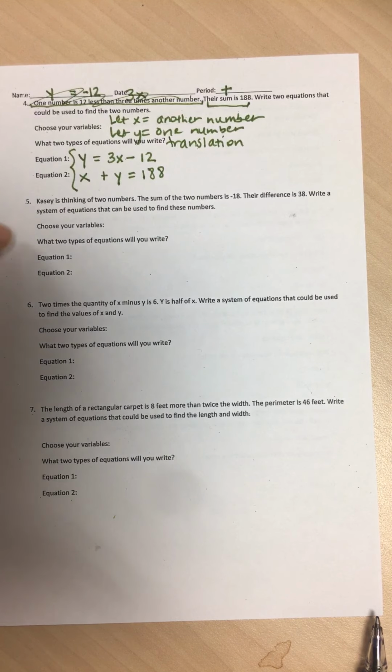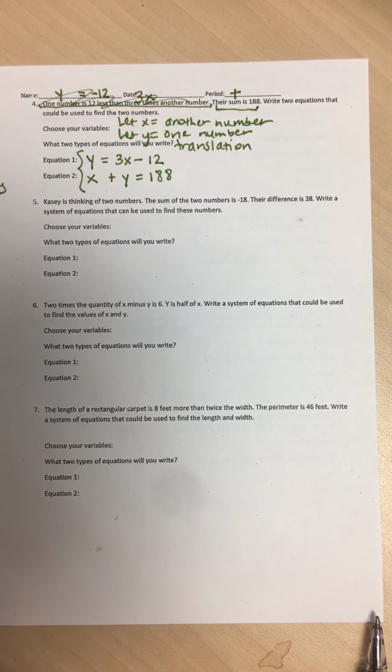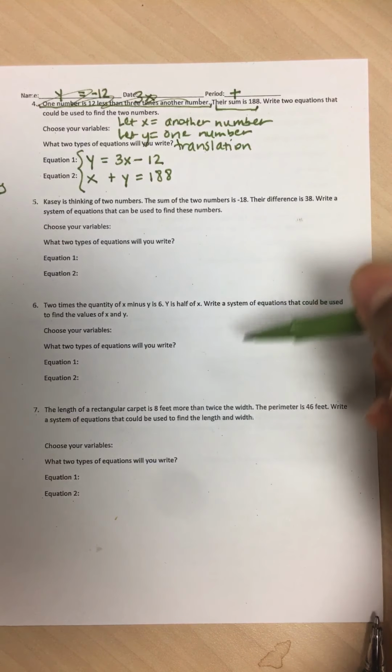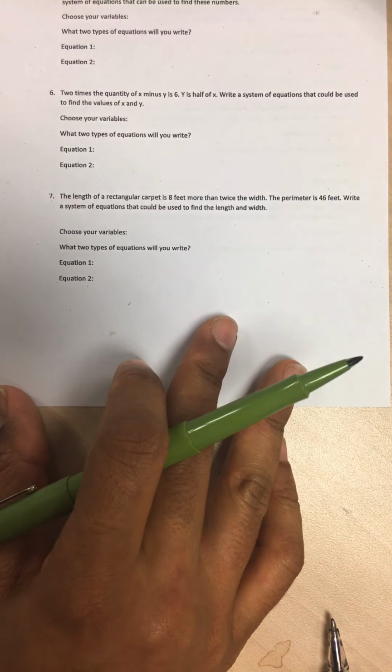Number 5 and number 6 will be similar translation types. Next set. I gave you 1 practice problem and 2 to try on your own. Now the next set, problem 7. Let's look at problem 7.